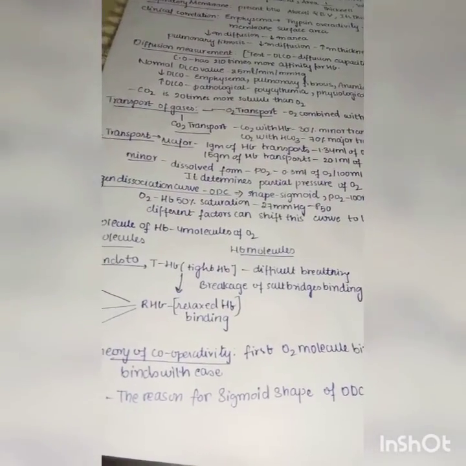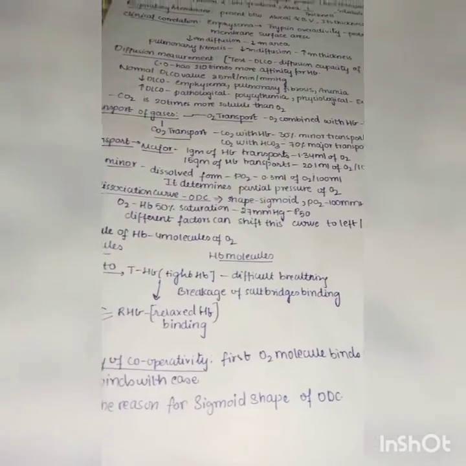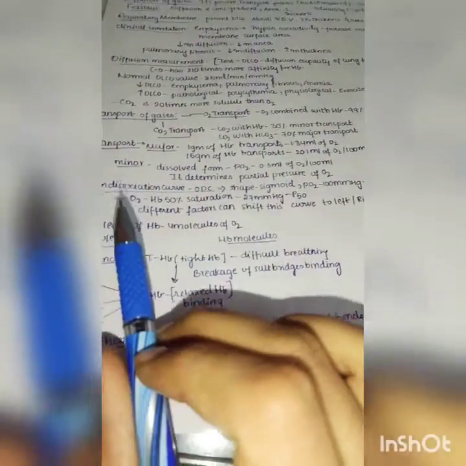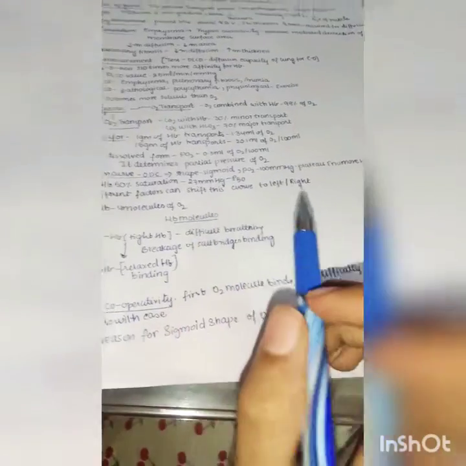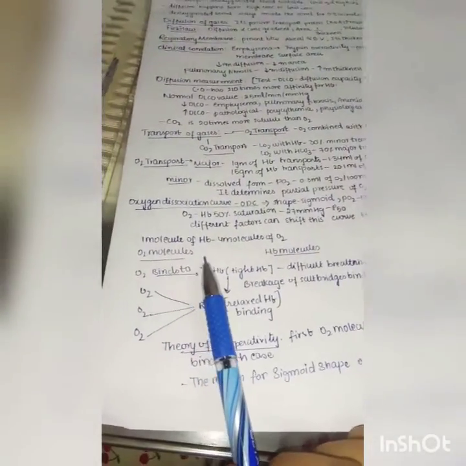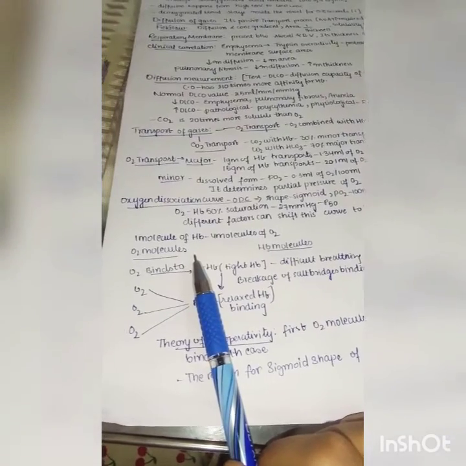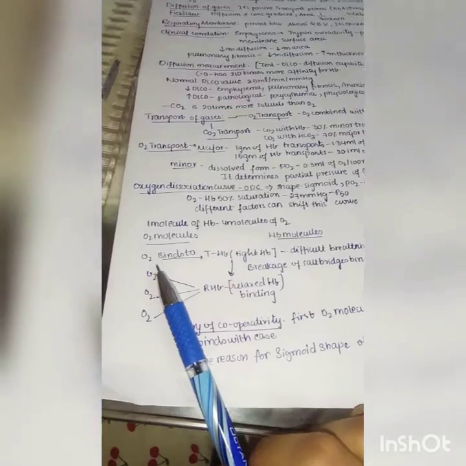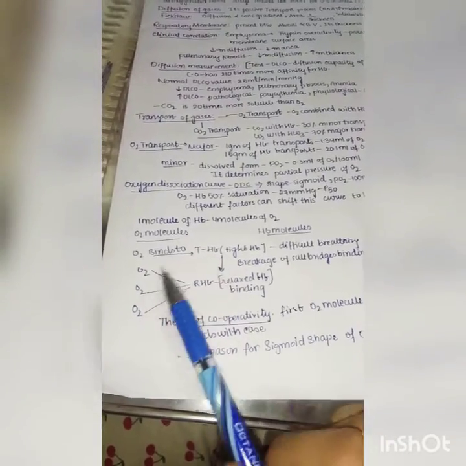In the oxygen hemoglobin curve, 50% saturation is called P50. At P50 the partial pressure of oxygen is 27 millimeters of mercury, and different factors can shift this curve to left or right. We'll see what those factors are. One molecule of hemoglobin can carry 4 molecules of oxygen, or you can say 8 atoms of oxygen. Now let us see how oxygen molecules and hemoglobin molecules bind.